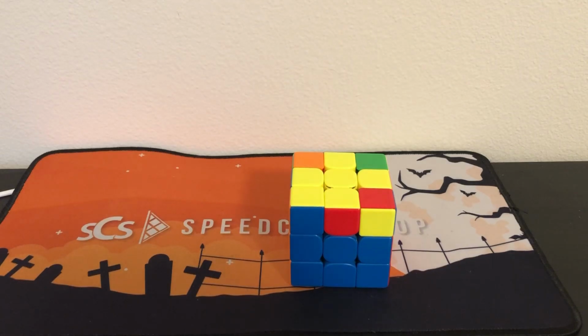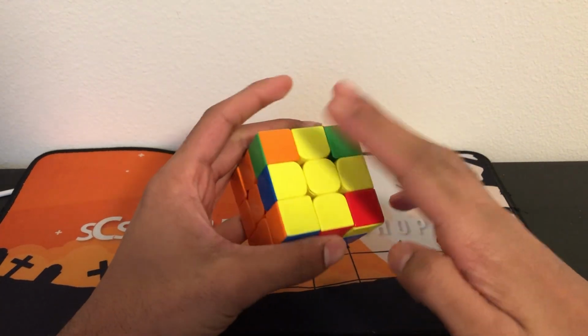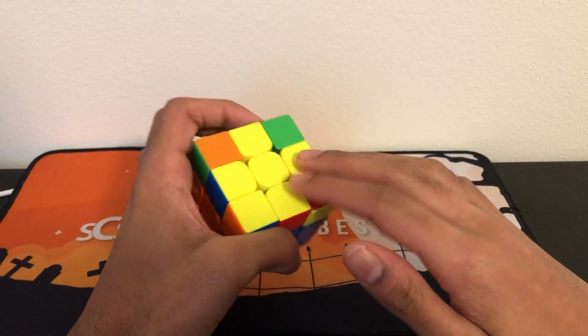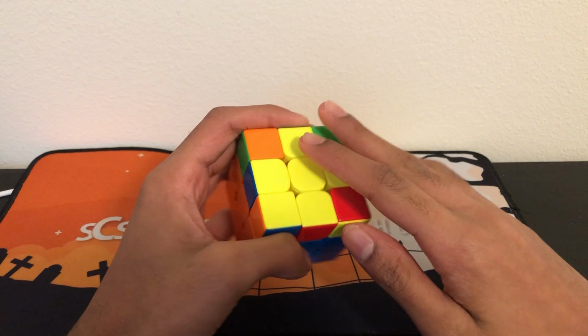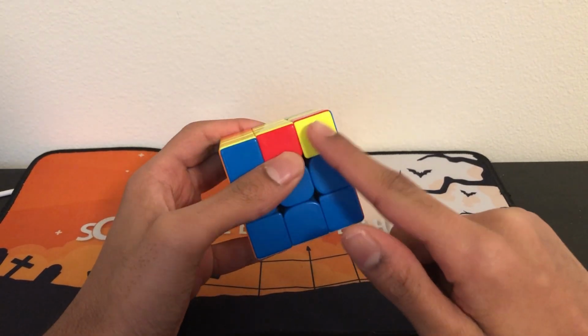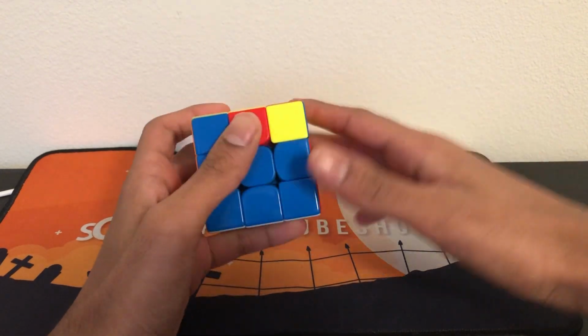The second step of 2-Look OLL, solving the top side. So let's start. There are 7 cases in this second step. And the first case is the Zoom. The way you recognize it is by seeing a big block here and a yellow sticker on the 3rd layer right here. Then there's 2 edges right here.